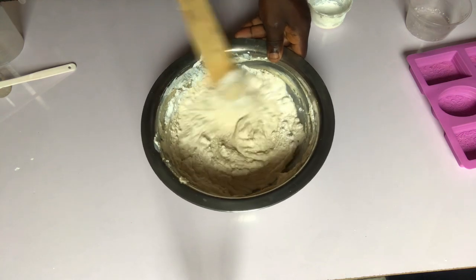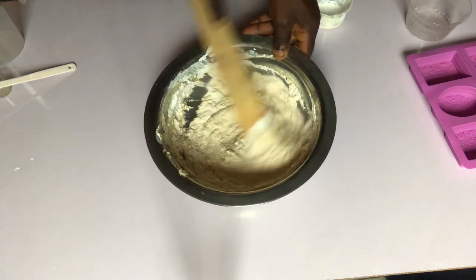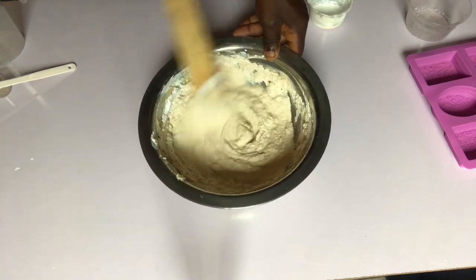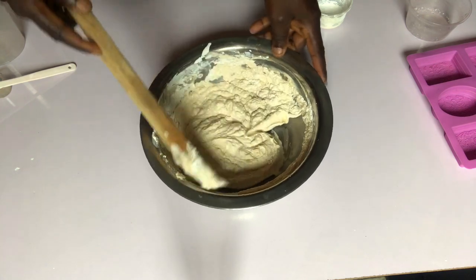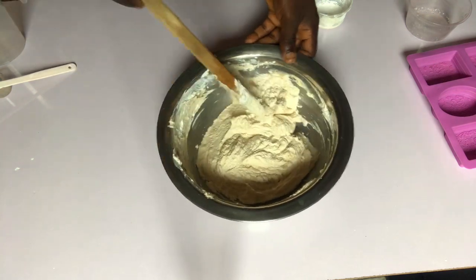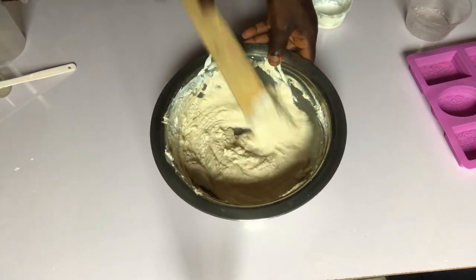Add the titanium dioxide and stir. I think I'm satisfied with this appearance. It's time to add it to the mold.